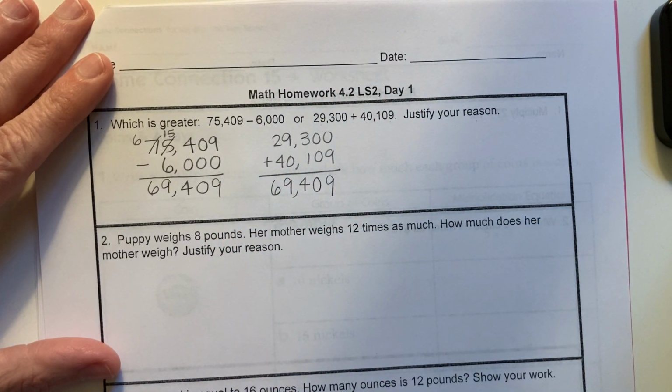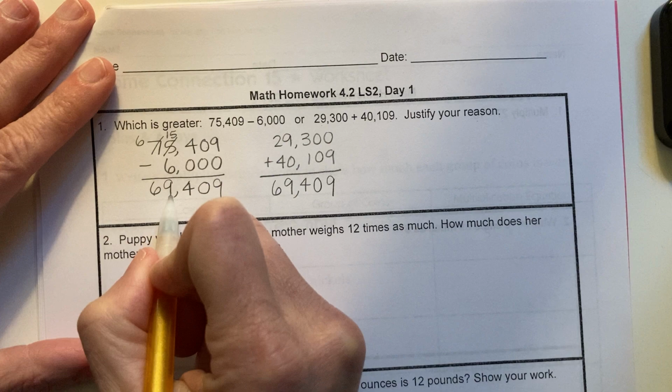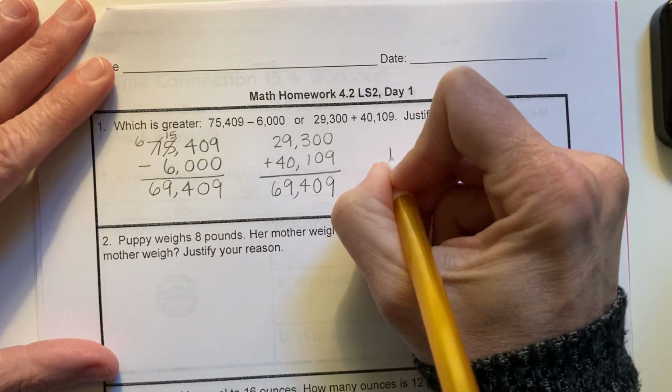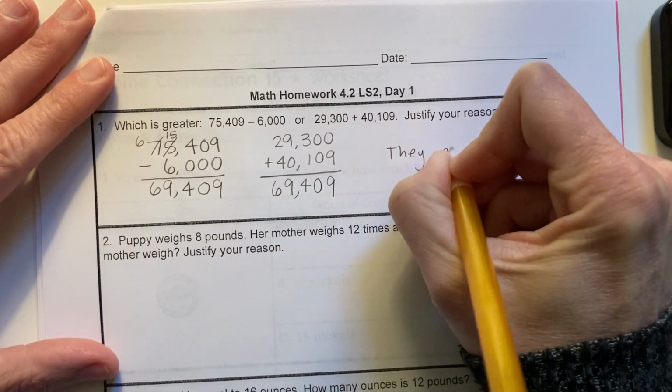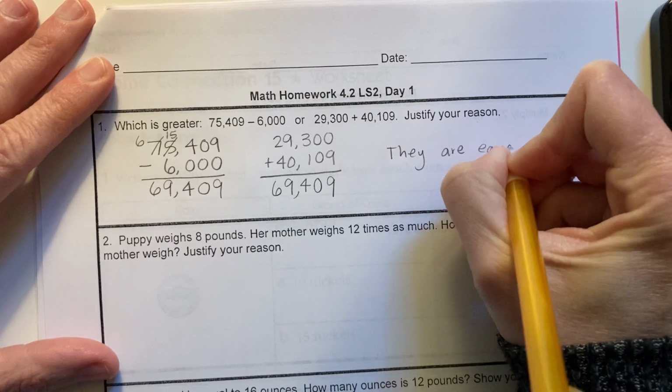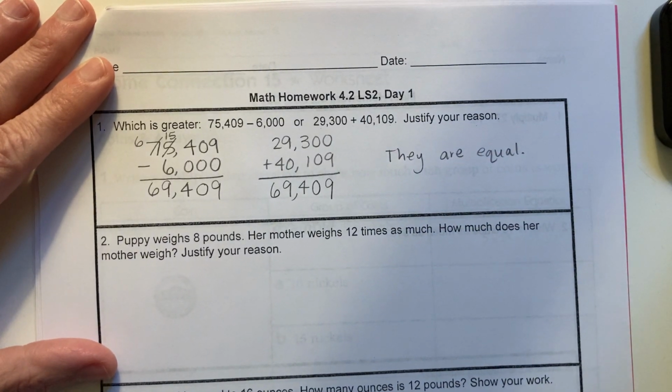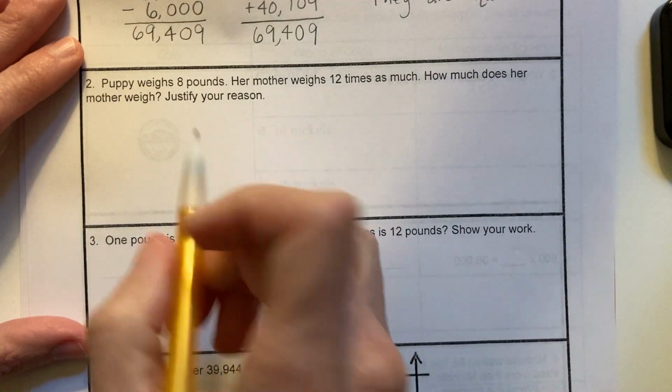Oh, looks like they're the same. 69,409, so I can just say they are equal. Okay, next problem. Problem 2.